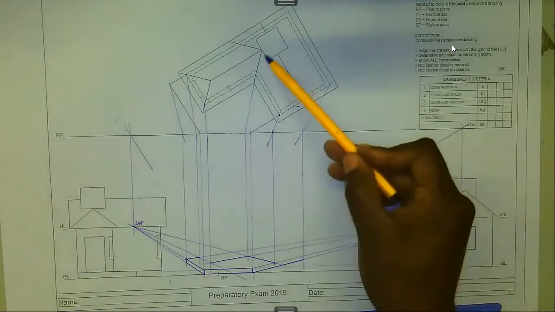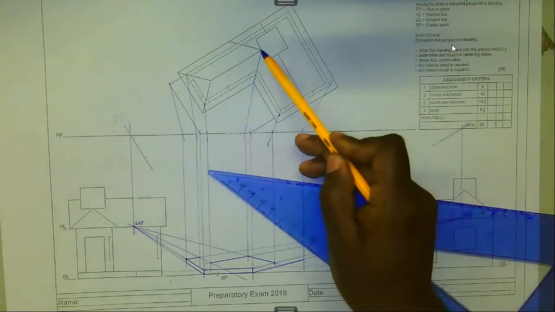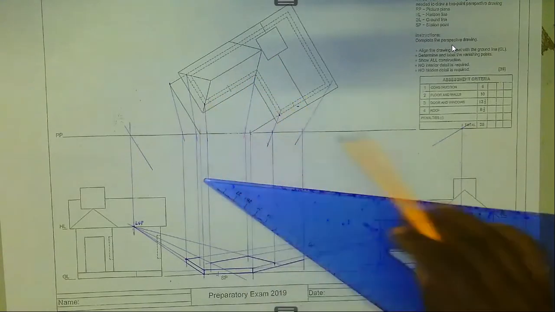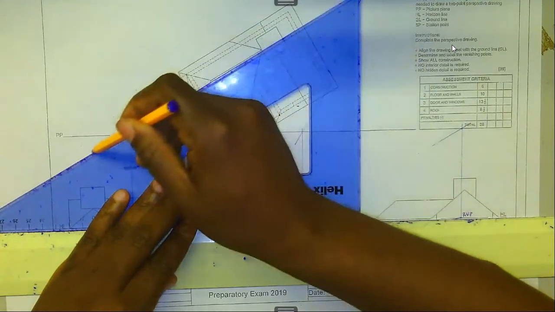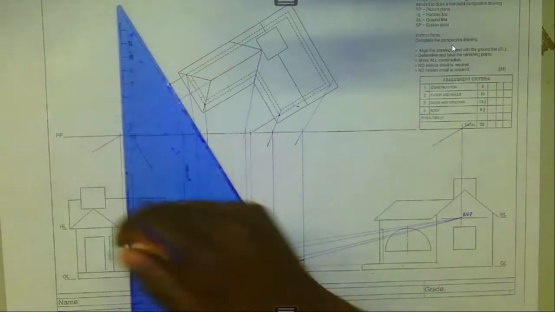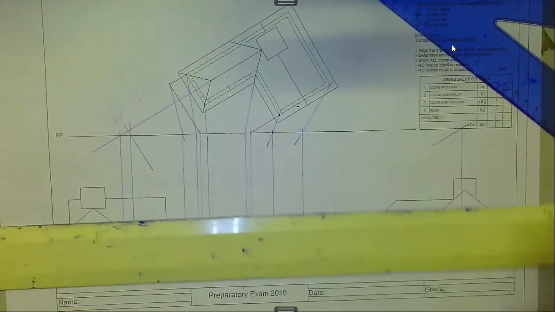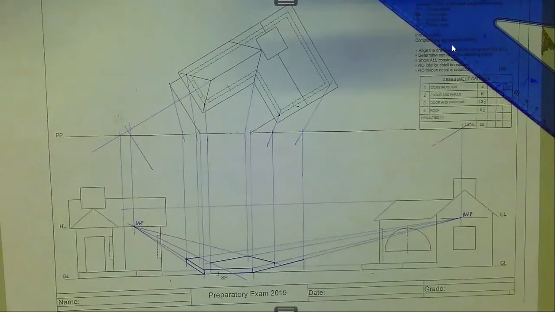Now, I'm going to establish the roof so that it would cover the building. As you can see at this point, this line here, it's not touching the picture plane. So I force it to touch the picture plane like that. Then I take it down. Look for the relevant height, which is this one. Connect it to that point like that.